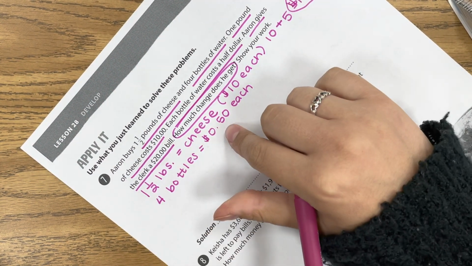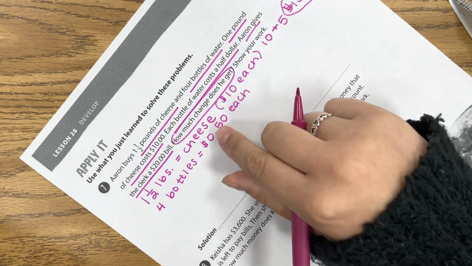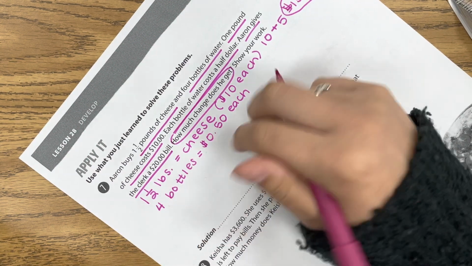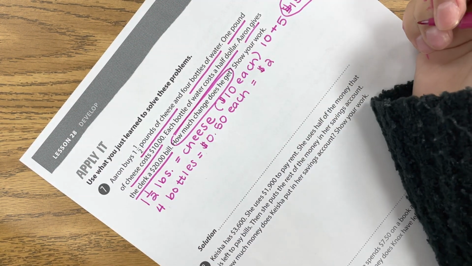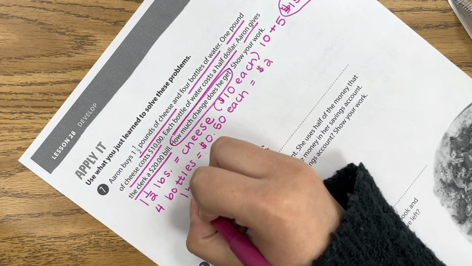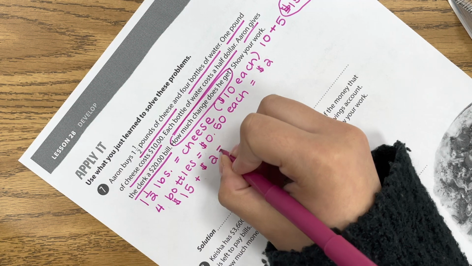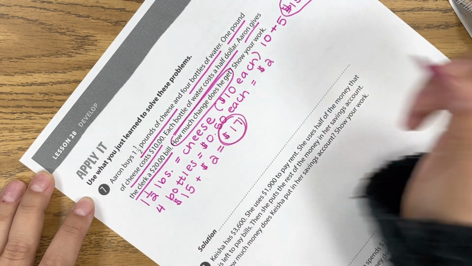He got 4 bottles of water for 50 cents each. So that means 2 bottles is equal to $1, right? 50 cents plus 50 cents is $1. So if he got 4 bottles, that means he spent $2 on water. So then we could do $15 plus $2 is equal to $17. This is the total cost of his purchase.